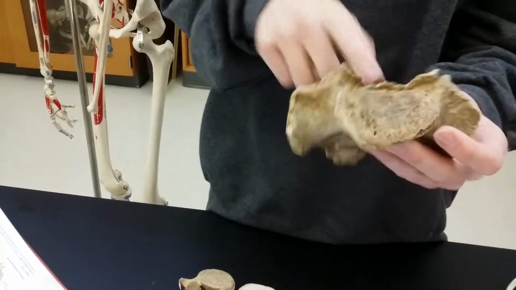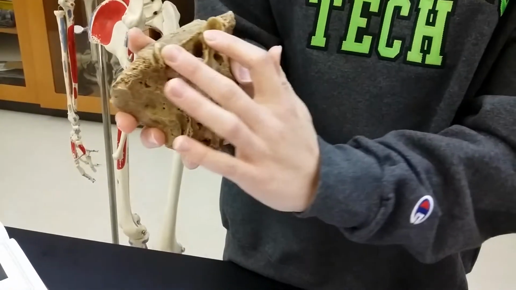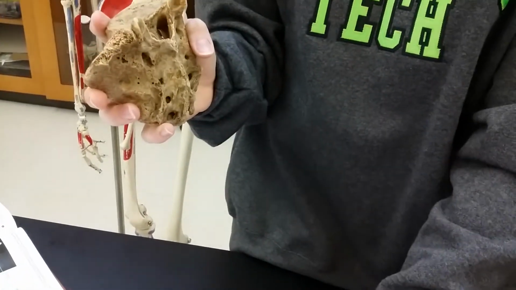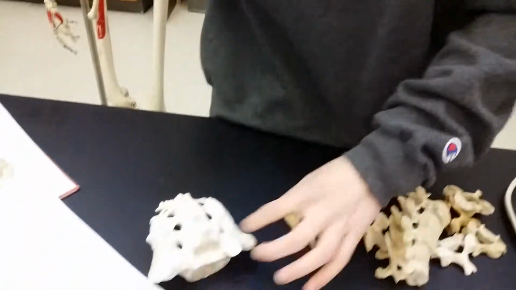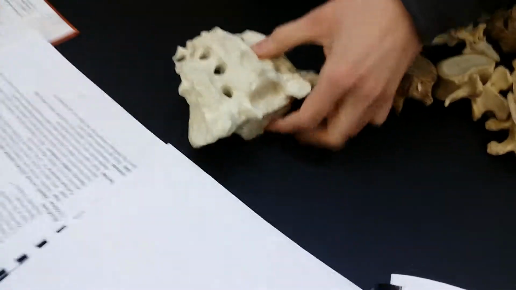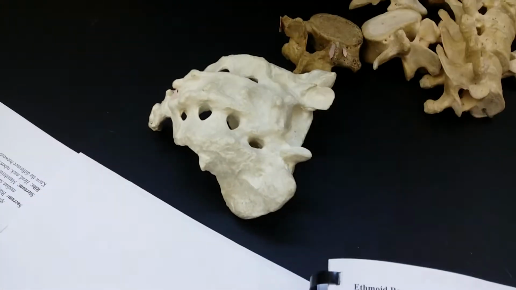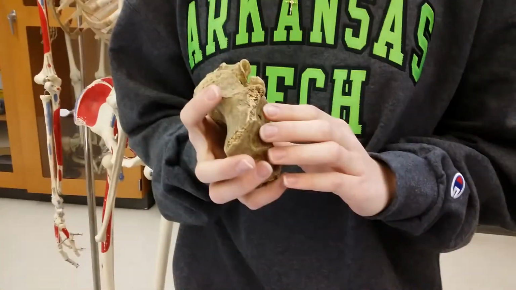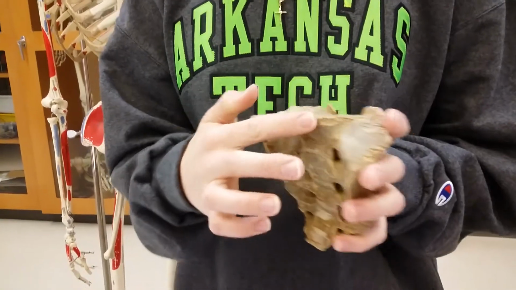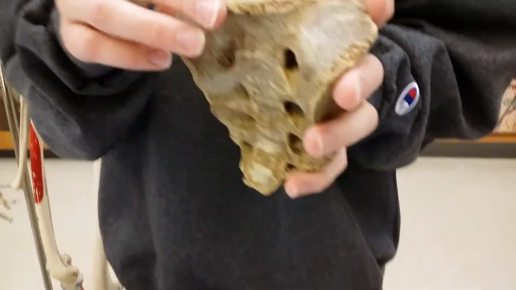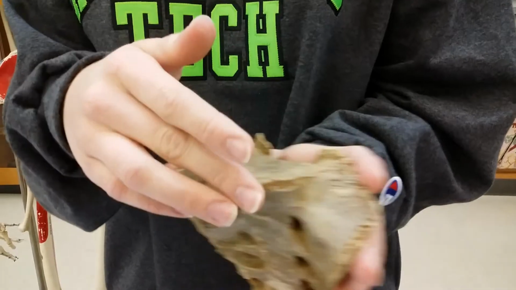The superior articular process is right here. You can see it on this one too. Right here. Superior articular process. Sacral promontory, this little ridge right here, both of them you can see, sacral promontory.